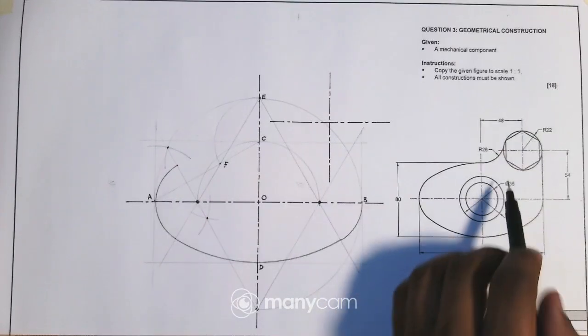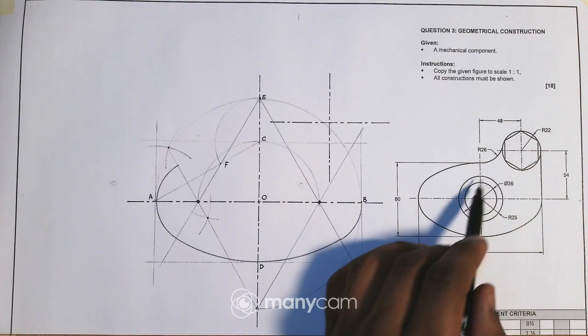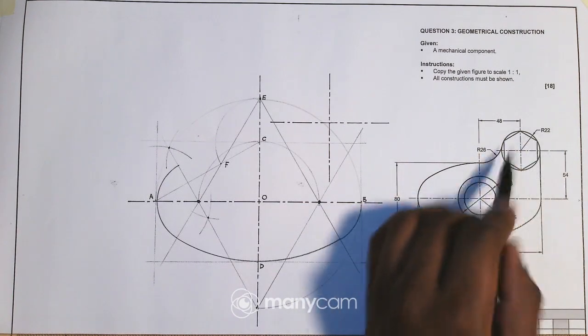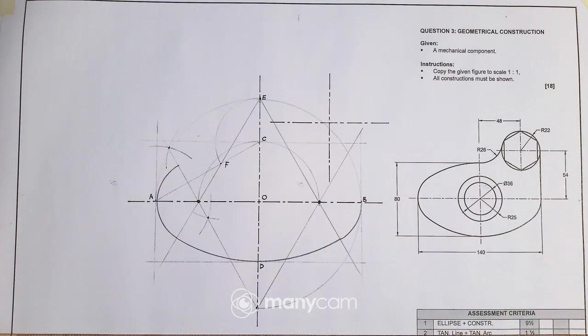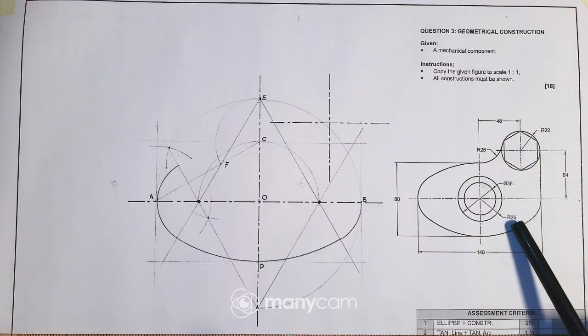I'll start by drawing the circles. After drawing the circles, I'll draw that part up there. For these circles, we are given that the bigger circle is 25, so the radius is 25.